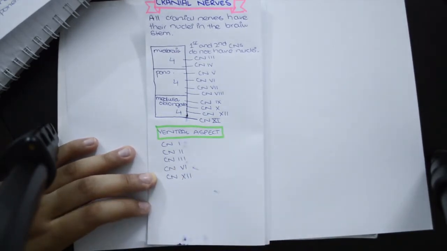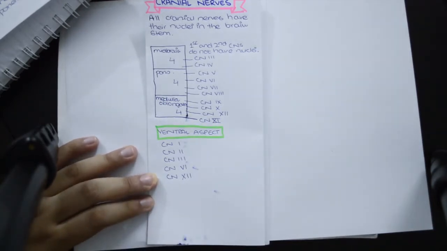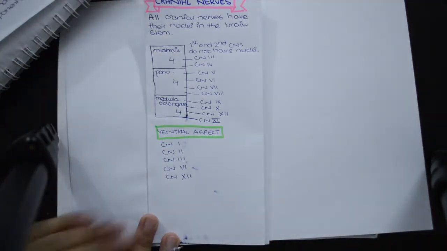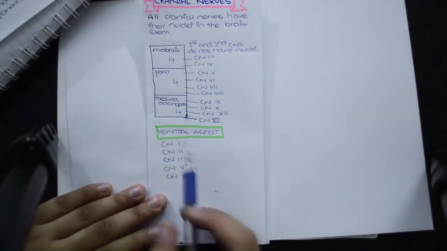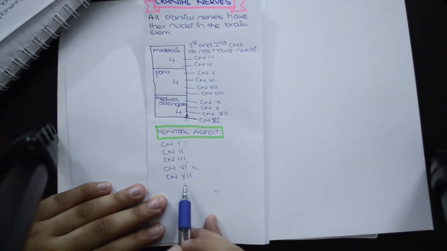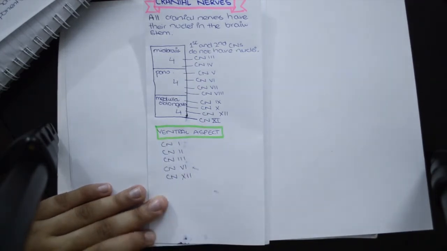What I did over here is to memorize it. This is not how I know it. Obviously, I know it by the dissection, but how I memorized it was, at my time, I did it like 1, 2, 3, and then I multiplied 3 with 2, and I got 6, and then I multiplied 6 with 2, and I got 12. So this is how I did the ventral aspect.